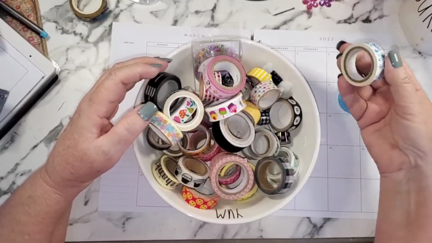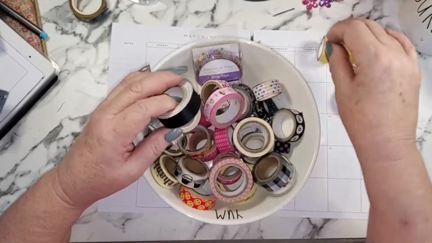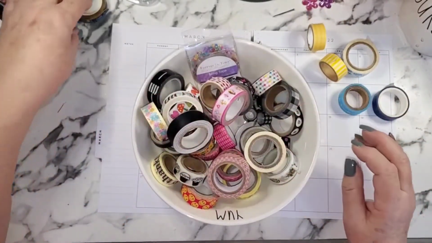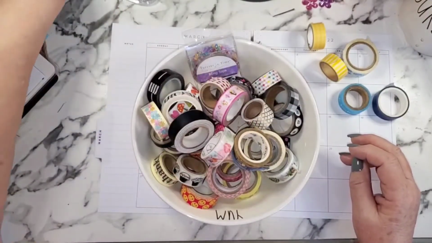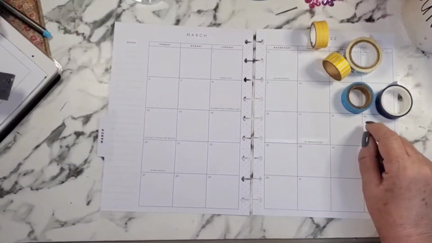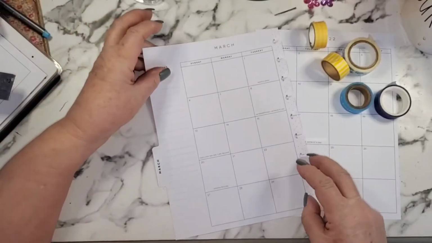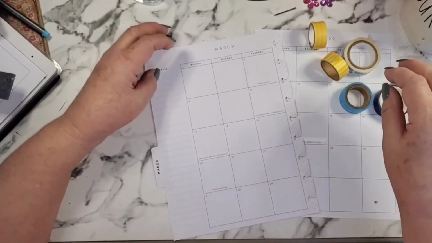There's some yellow in that, so maybe a little bit of yellow. Take that, and that, which I don't think I'm going to use. So I think I'm just going to stick with some blues and yellows for my March spread. And I'm going to use some washi tape in here.